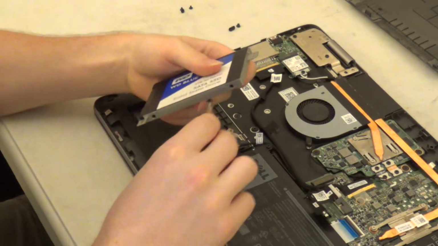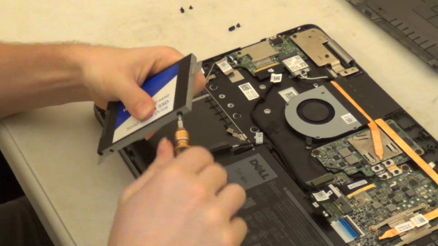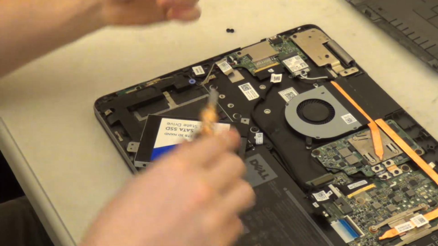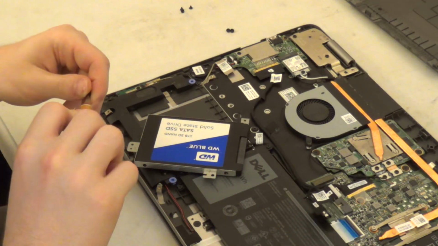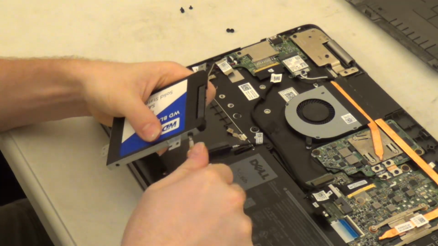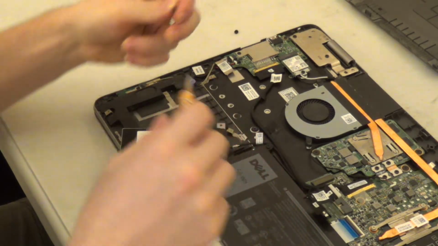And I'll tell you what, this laptop is a whole lot more serviceable than some others I've worked on, where they have the hard drive on the opposite side of the motherboard, so you have to do a complete teardown to pull the drive out of the system.